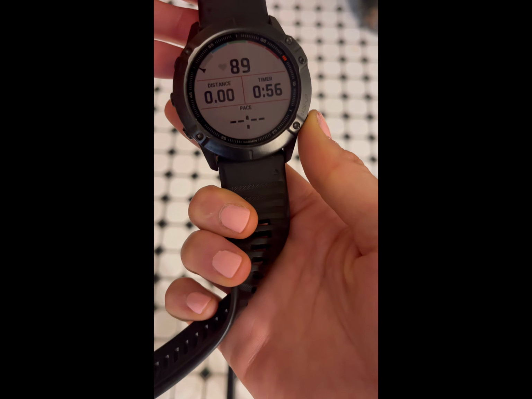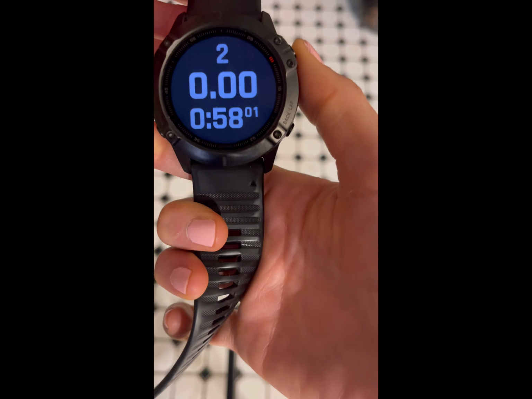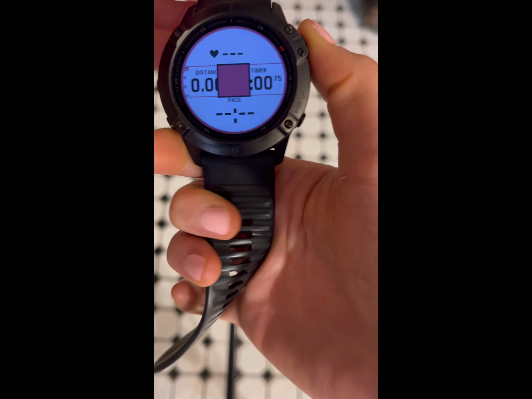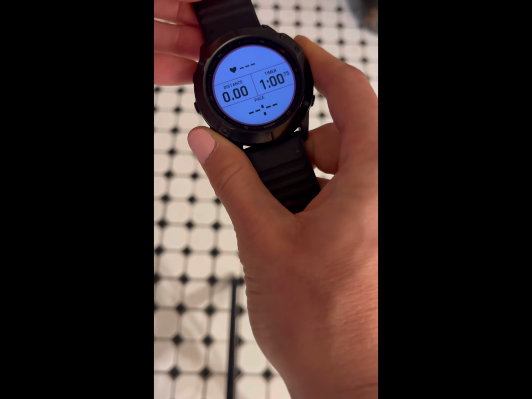And that is how to use the auto lap feature on your Garmin and the manual lap feature on your Garmin, regardless of which model you have.